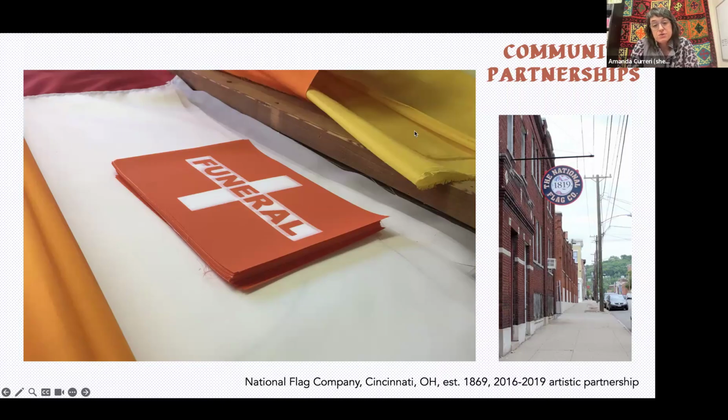And it led to a wonderful partnership with my students working. We had a co-op program and my students worked at this flag company. This is, I'm told, I think it's true, the oldest still running flag company in the US, and they're hand sewing, screen printing, kind of doing all of the traditional and new methods for making flags. This is just a stack one day that was in there for a funeral.